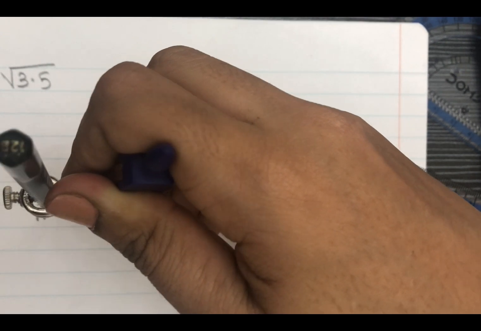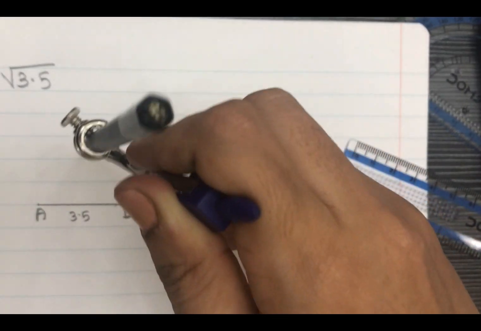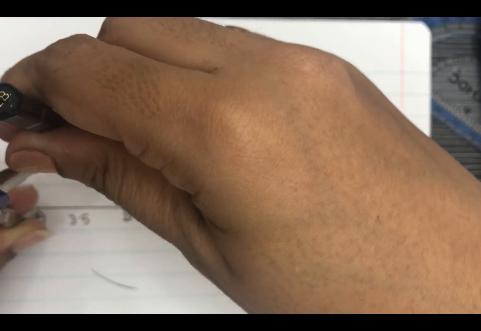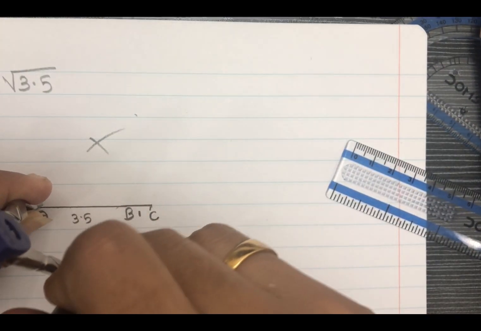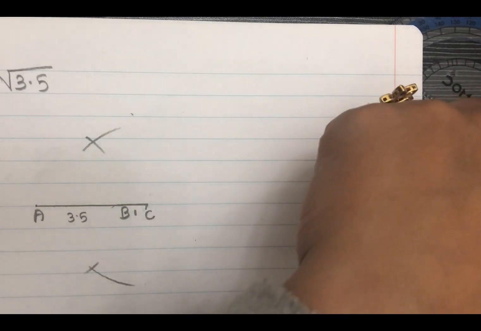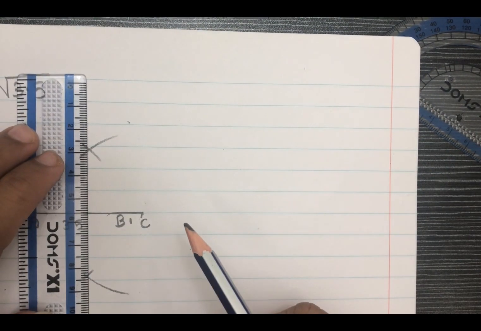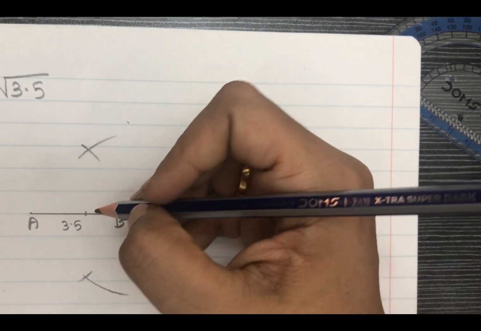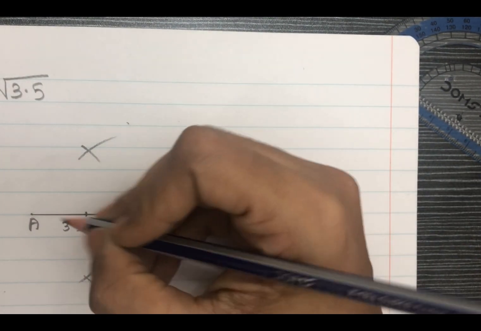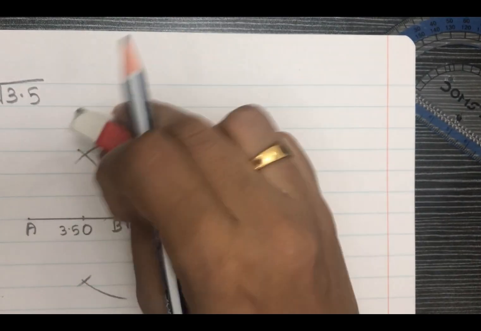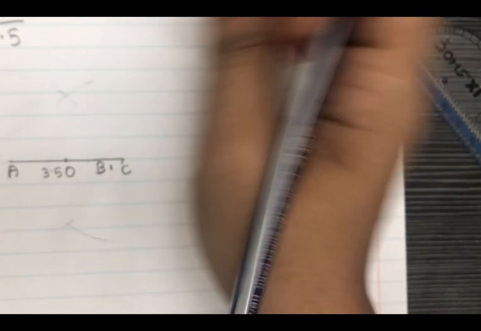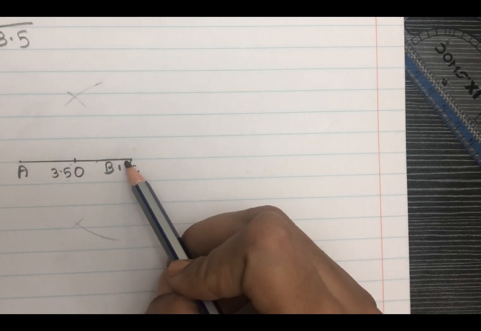I'll take more than half of the length as radius, and draw arcs. So this will be my O. I'll erase these arcs. And now I'm having O.